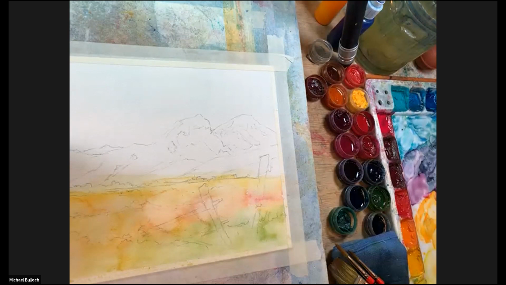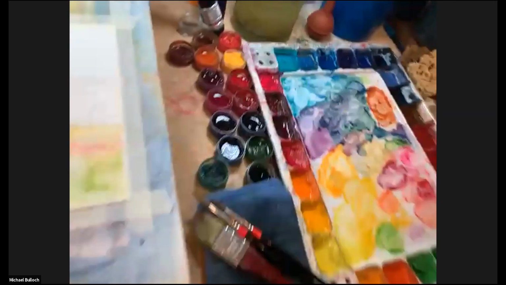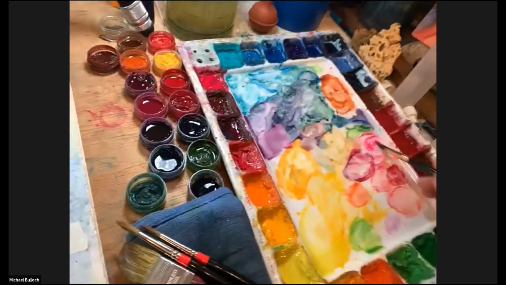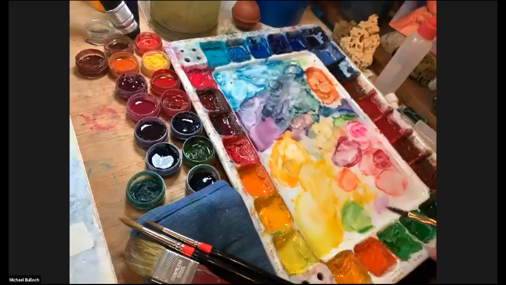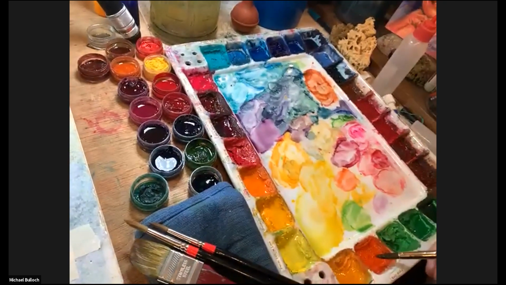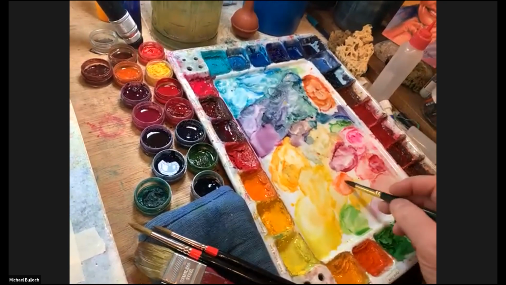Then I'll probably put in a little opera, which I have here. But I think I'm going to try just a little bit of Pyro Orange.